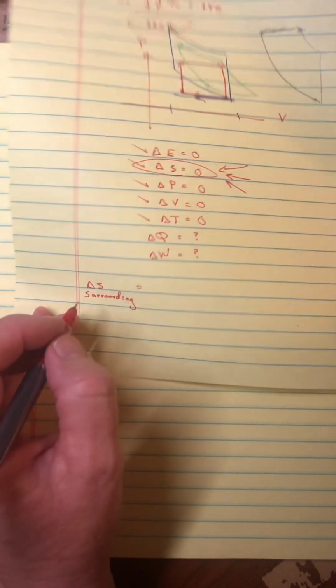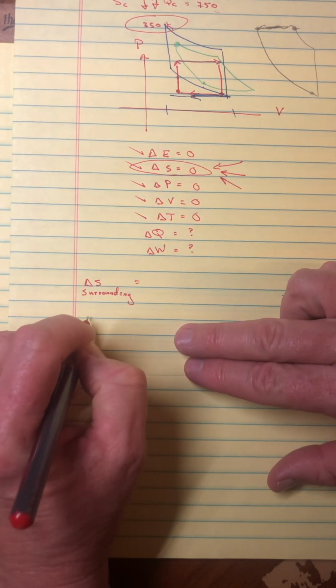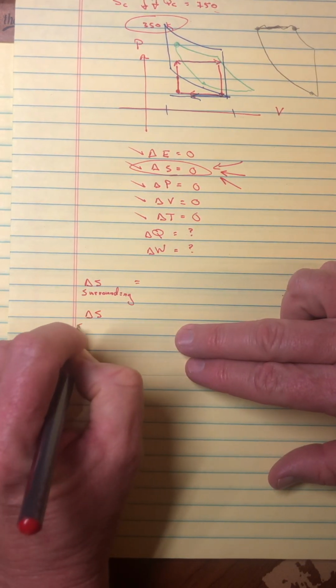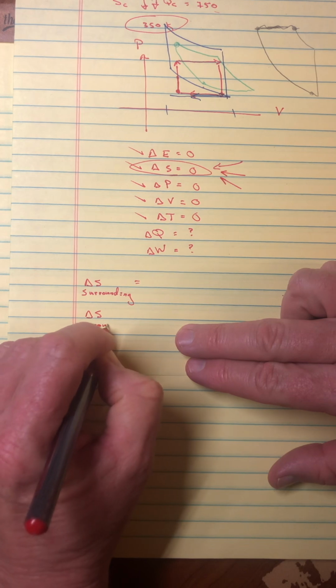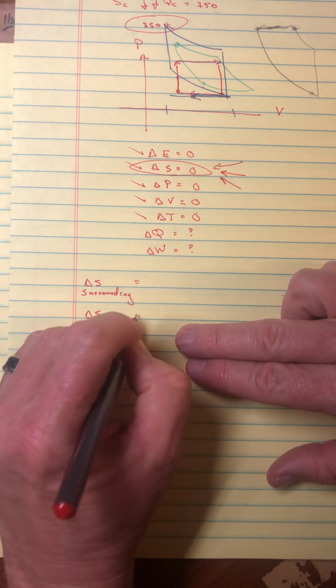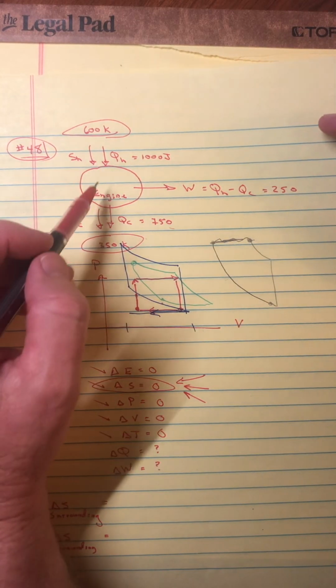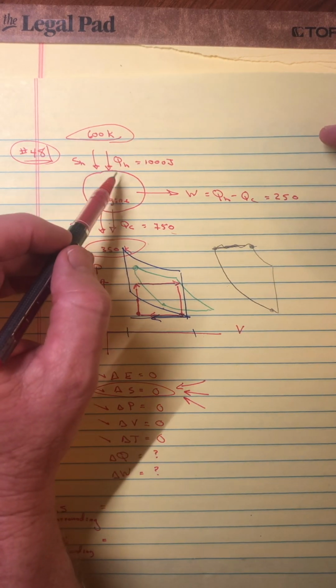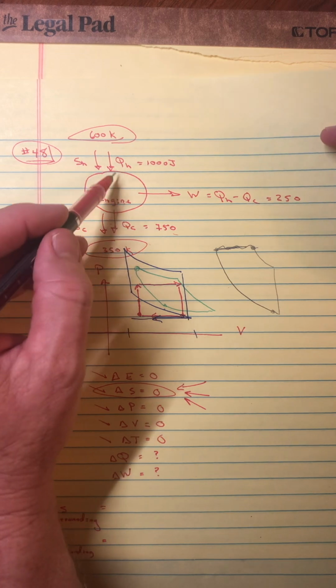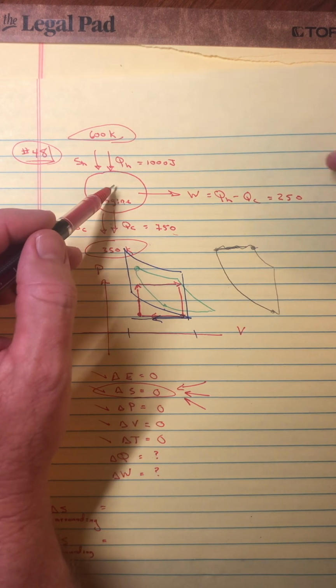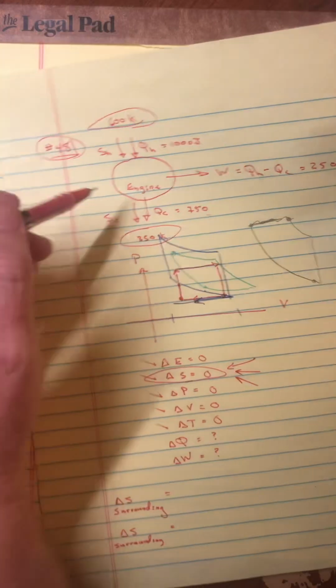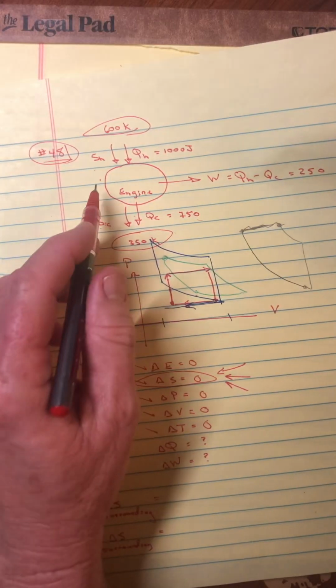And the surroundings, I'll do it in 2 calculations, because there is an exchange of energy right here where it comes out of the hot environment and into the engine. While the entropy goes into the engine, which, as we said, then comes out of the engine, these two are equal, that's why the change of entropy is 0 for the engine.